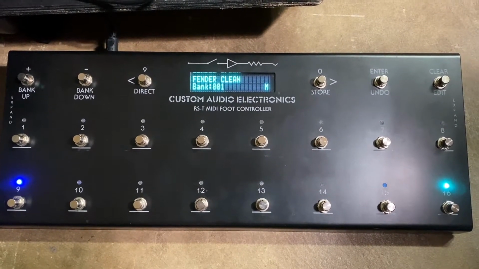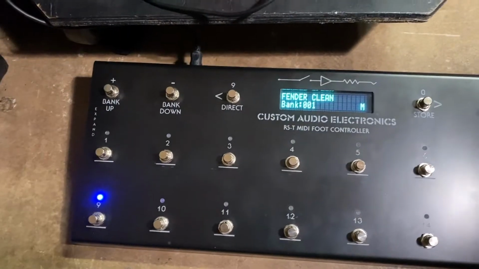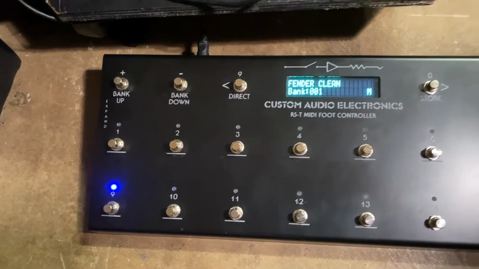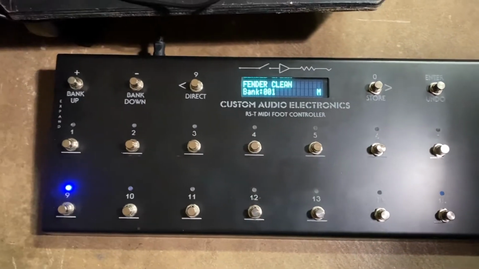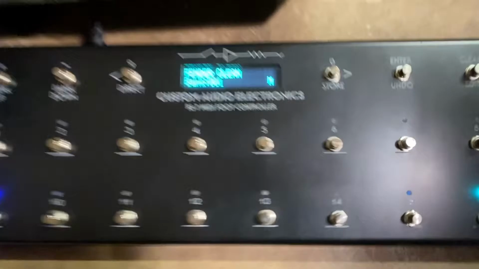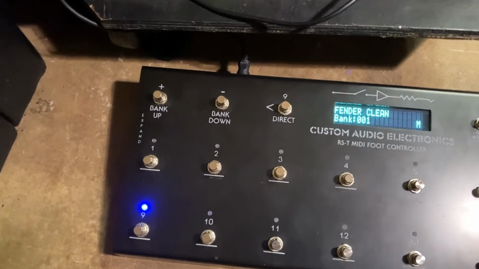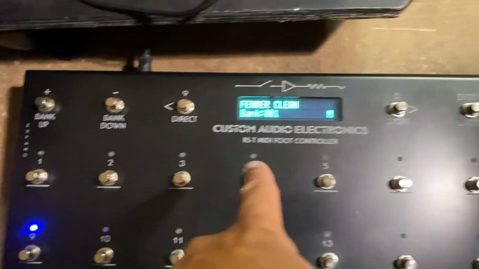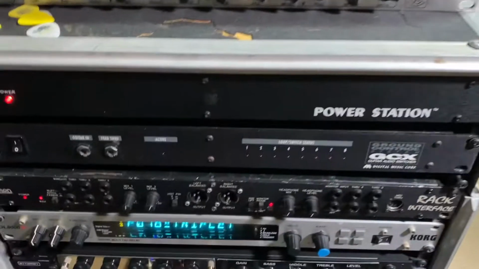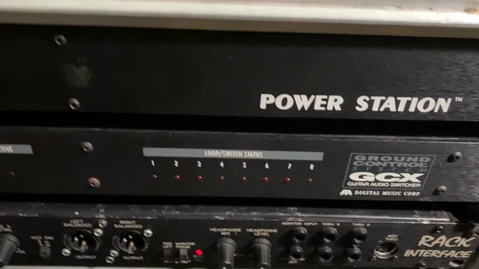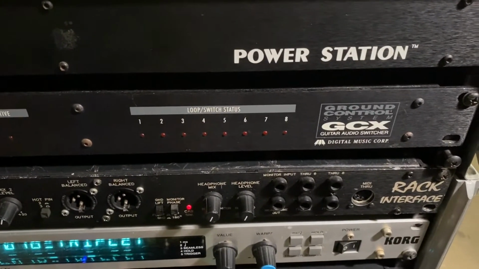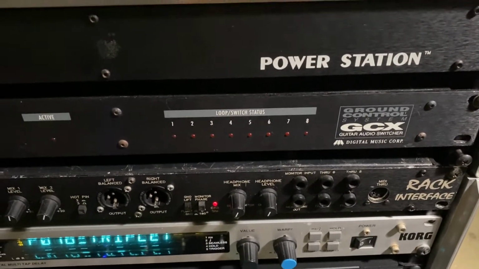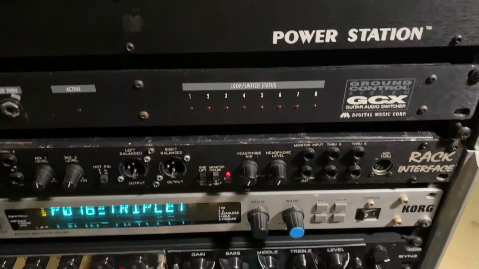It's preset A mode, and what you see here is the bottom row of buttons has been programmed to be presets. You'll notice there's one different color preset. I'll try to get into that. I don't know a whole lot about that yet. I'm trying to learn. And then the upper buttons, 1, 2, 3, 4, 5, 6, 7, 8, correspond to the 8 loop switches in my GCX MIDI loop switching rack unit.